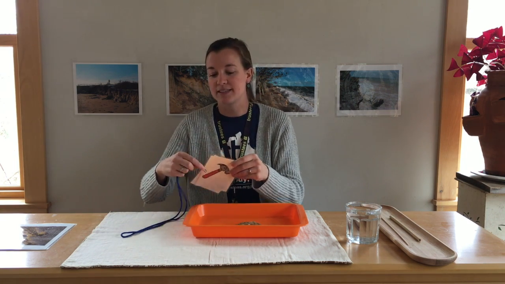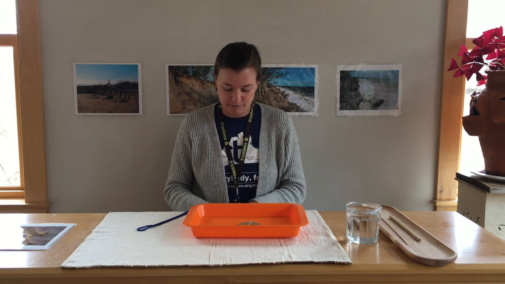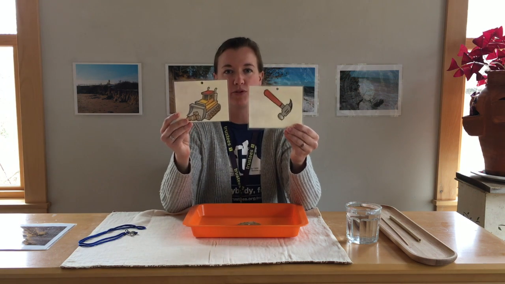So to start with, let's talk about weathering and erosion. These two terms are somewhat big words. And to help us think about these words, we have a hammer and a bulldozer. Can you guess why I'm showing you a hammer and a bulldozer when we talk about weathering and erosion?